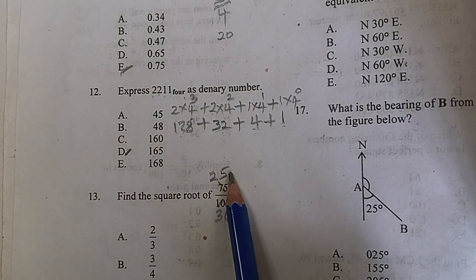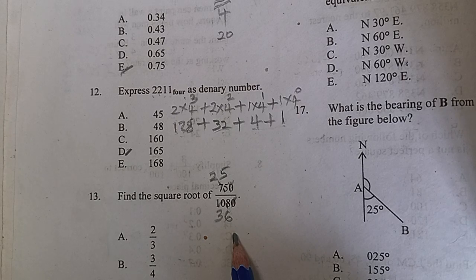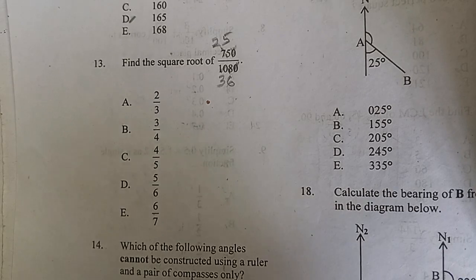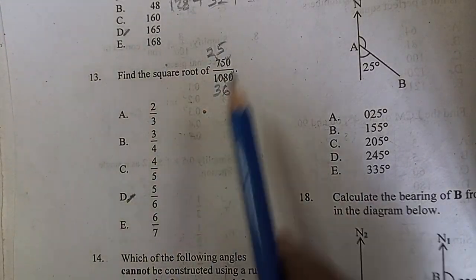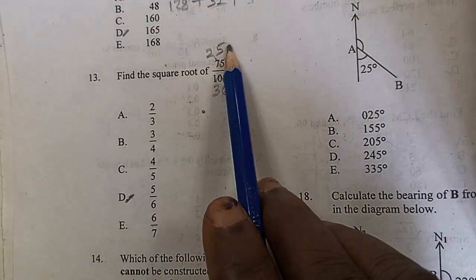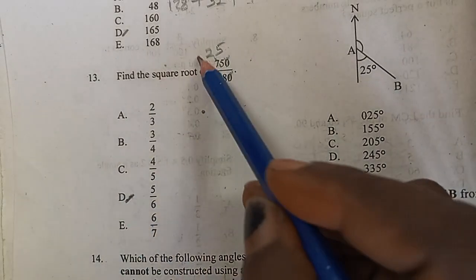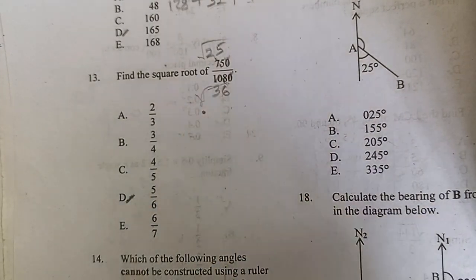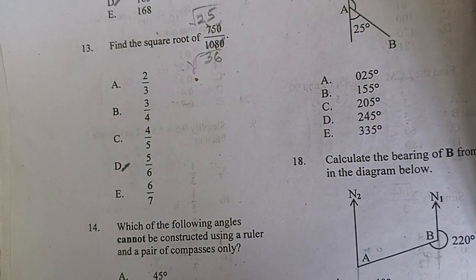So you find the square root of 25 and the square root of 36, which is 5 over 6. The square root of 25 and 36 is 5 over 6.